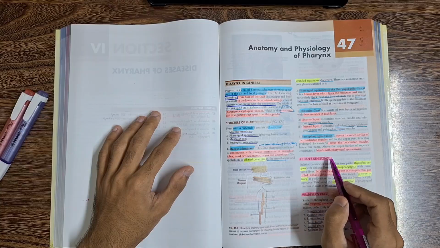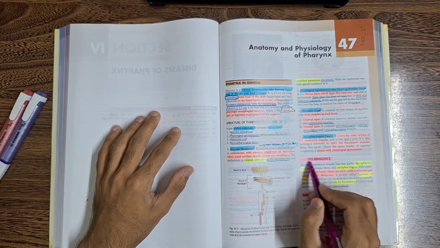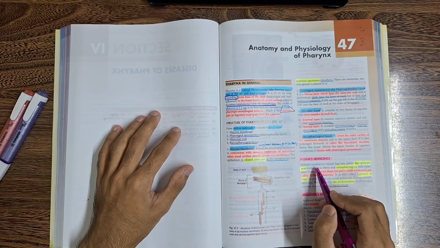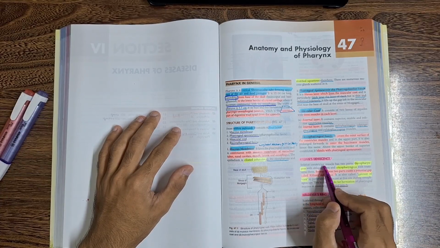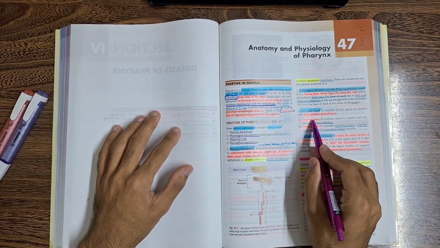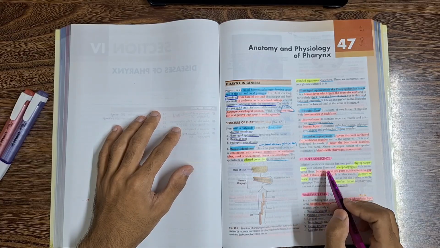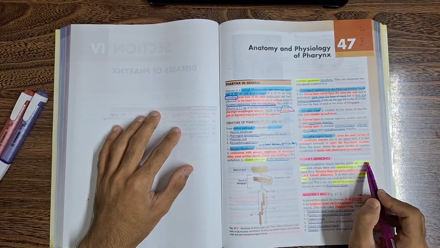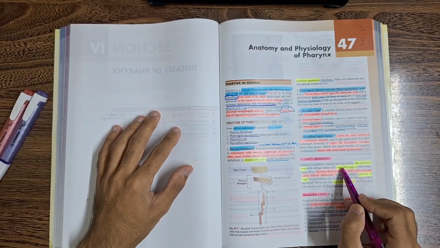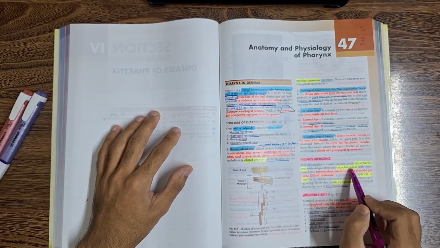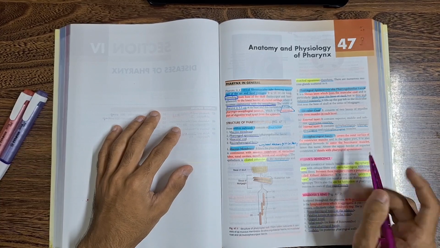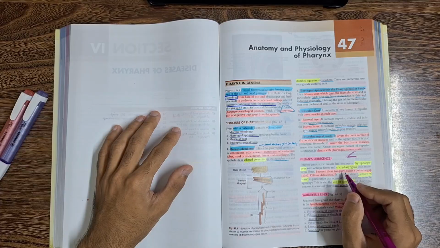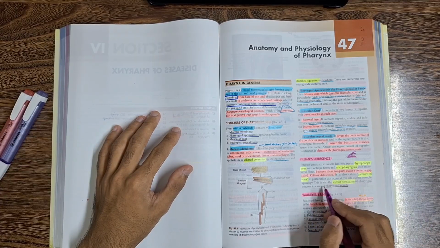Moving on, this is an important thing that you have to remember: Killian's dehiscence. If you remember the anatomy, there is a muscle known as the inferior constrictor muscle, which is part of the external layer of the pharynx, right? The inferior constrictor itself has two parts, the thyropharyngeus, which is diagonal, and the cricopharyngeus, which has transverse fibers. If I draw, this is the cricopharyngeus and this is the thyropharyngeus. In between these two there is a space known as Killian's dehiscence.